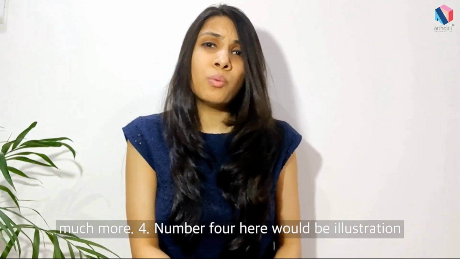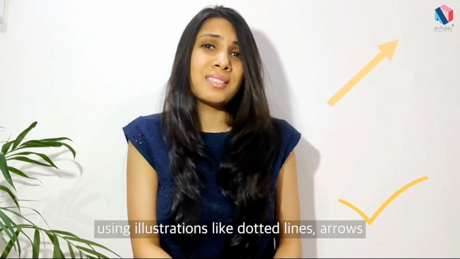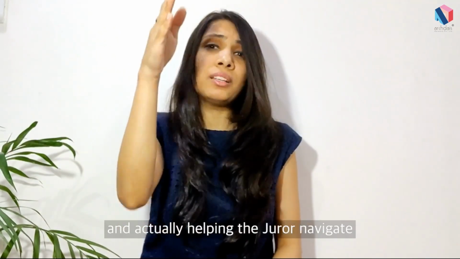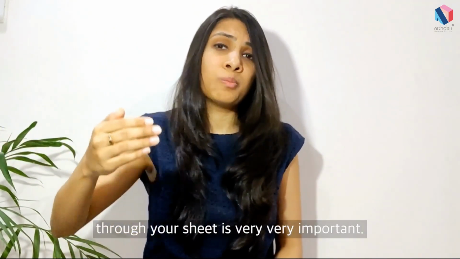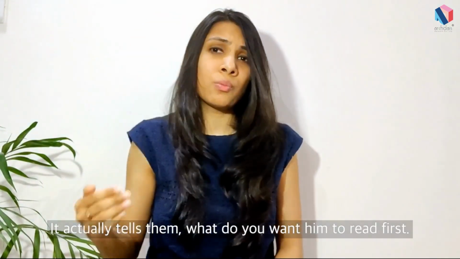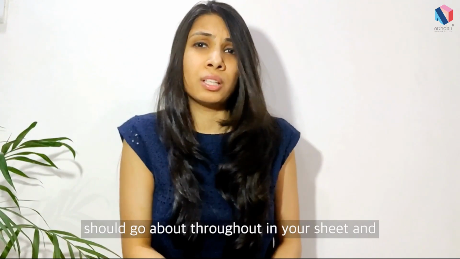Number 4 here would be illustrations. Using illustrations like dotted lines, arrows, and actually helping the juror navigate through your sheet is very important. It actually tells him what you want him to read first, what you want him to read second, and how he should go about throughout in your sheet.